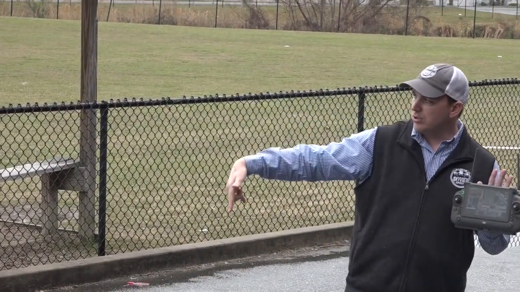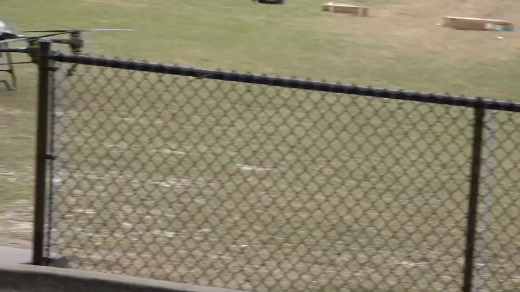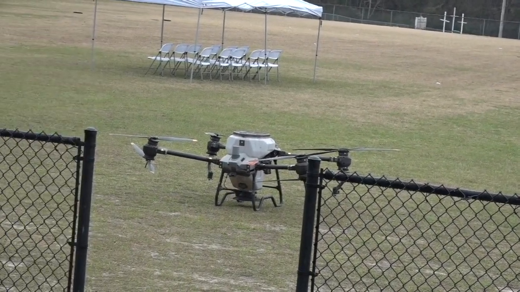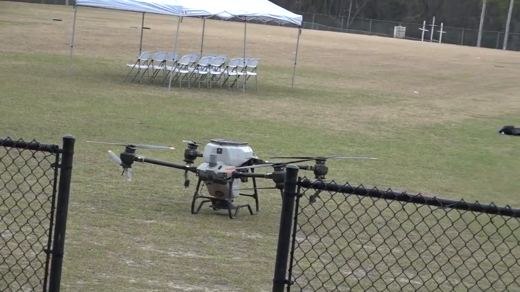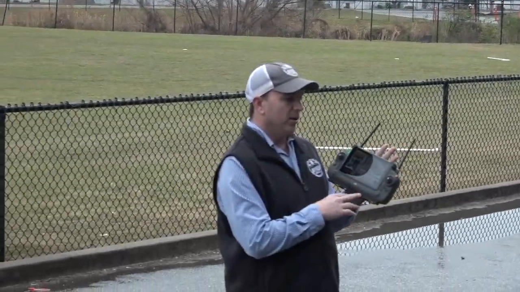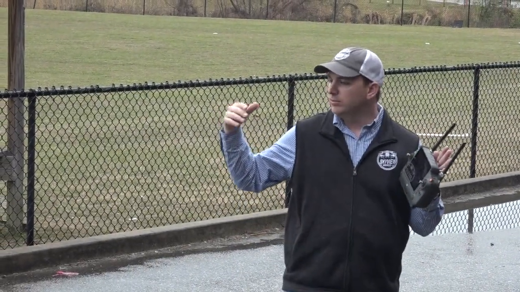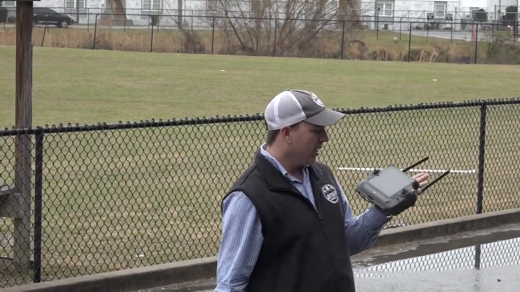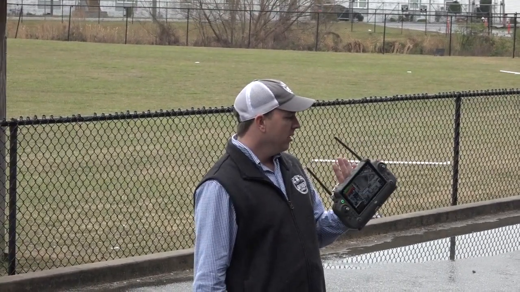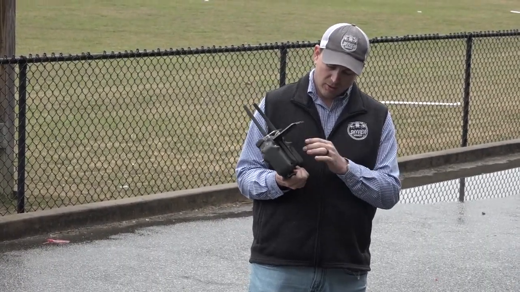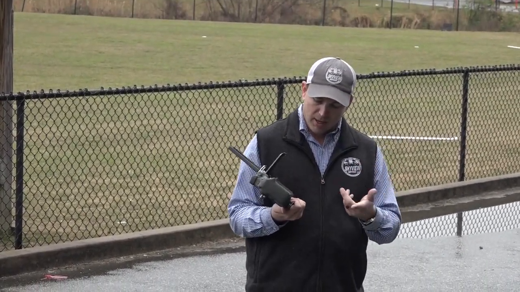Notice on the front there's two antenna-like things sticking down on the front of the drone. This remote has an internal and external battery. That way, when I'm working out in the field, I don't have to worry about charging every so often. I also have external batteries that I can swap.